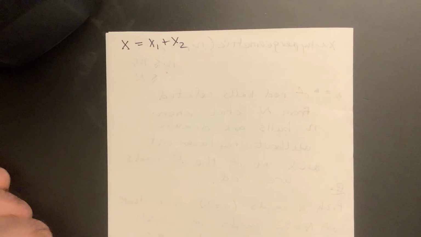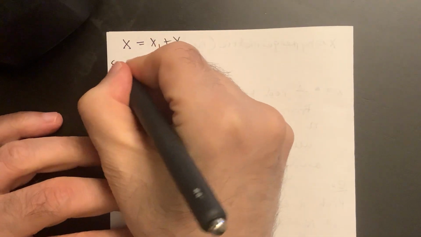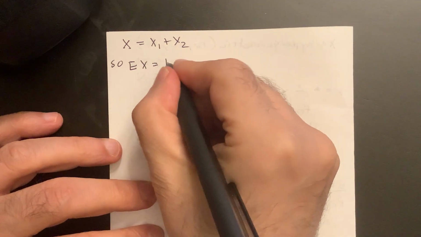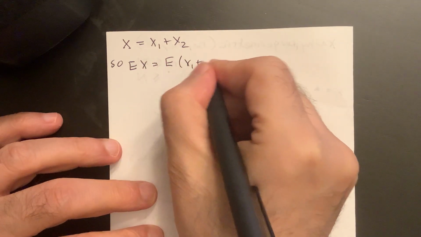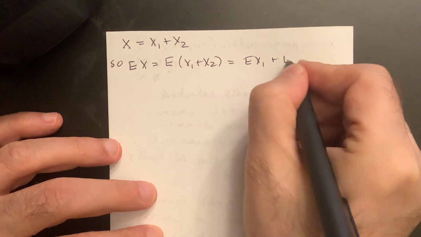If I pick one on the first and one on the second, then x is 2. If I pick one on the first and don't on the second, or I pick one on the second, not on the first, then it's 1. If I don't pick either, it's 0. So, EX, I don't even have to care about independence, is EX1 plus EX2, and I use the proposition EX1 plus EX2.